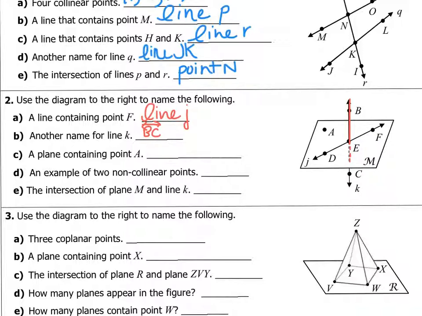For 2C, a plane containing point A. Well, point A is located right over here. And this is on plane M. So notice that the capital letter M is in a script form, which denotes that's the name of the plane, as opposed to a point on the plane. So I would call this plane M.